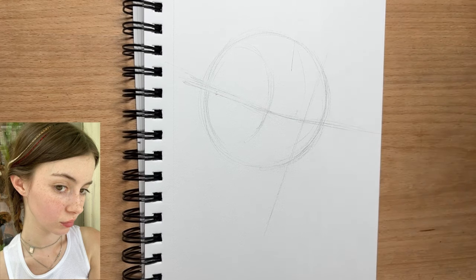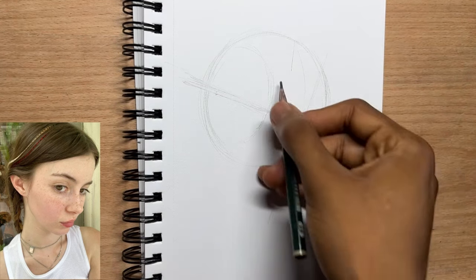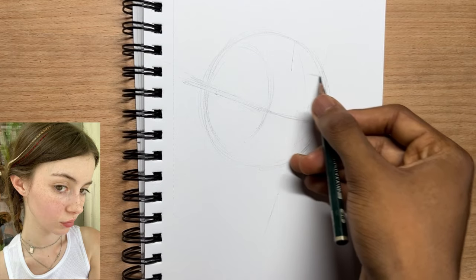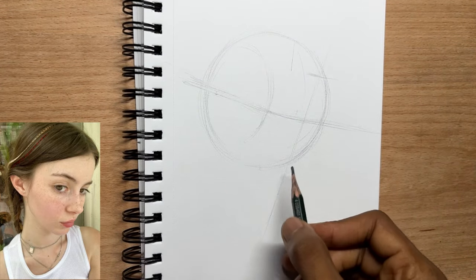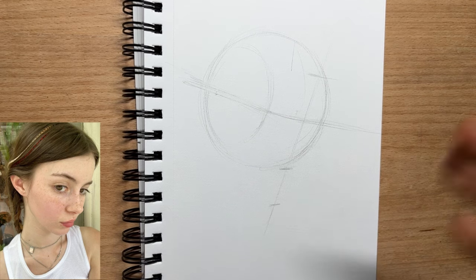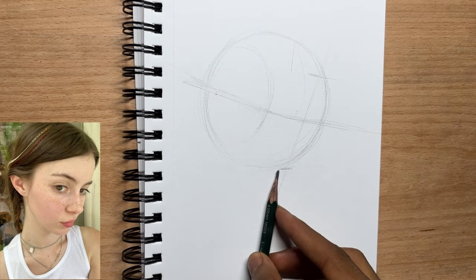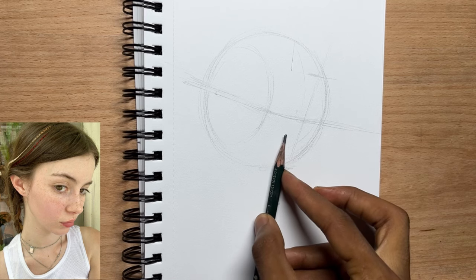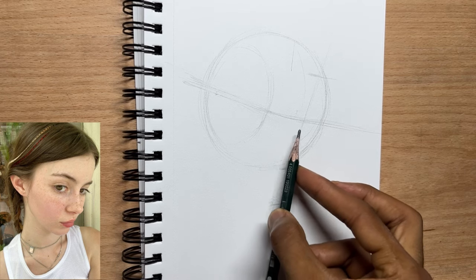And this one here is just a vertical line, but tilted. Now, I'm going to draw the hairline, which I feel like is going to be here. The bottom of the nose maybe here. From the bottom of the nose to the bottom of the chin, a little bit smaller because of foreshortening. The bottom third, I've noticed, is much smaller than the middle third.